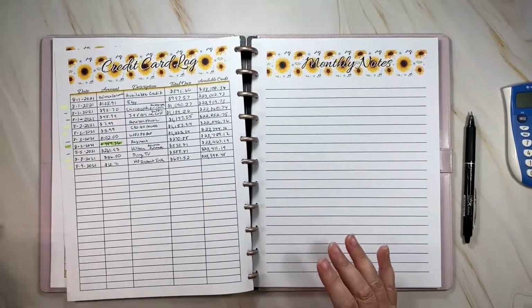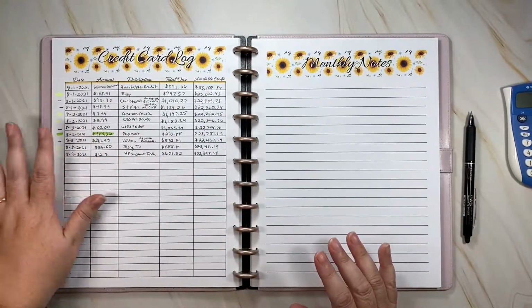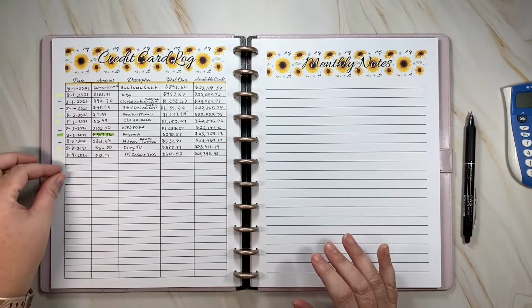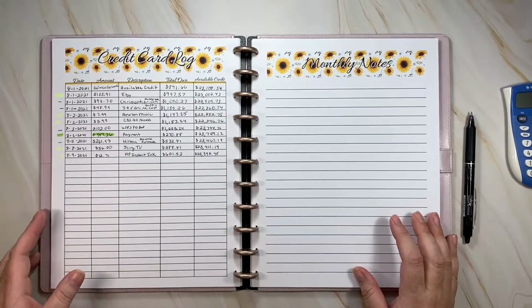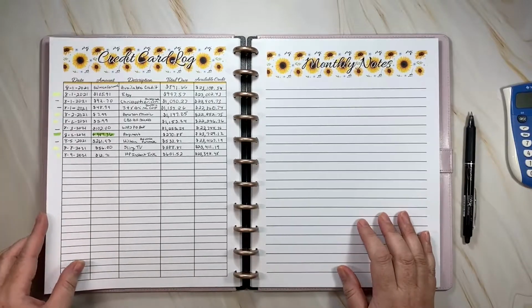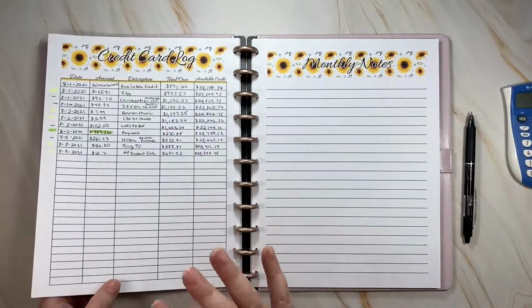And then credit card log. I am right where I want to be. I know why I did what purchase and where the money's coming from and how I'm going to pay it off, hopefully by the end of the month. And hopefully we don't need more.